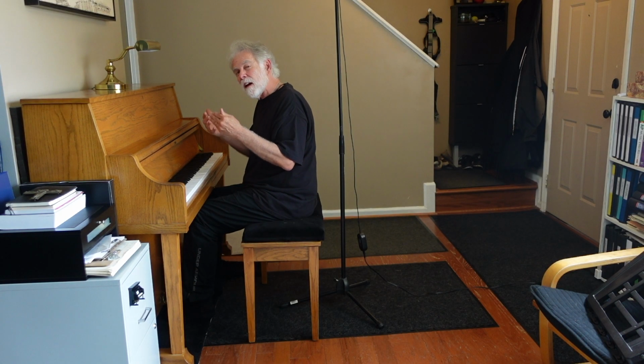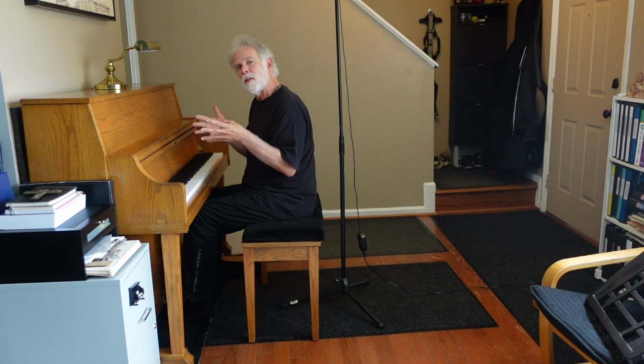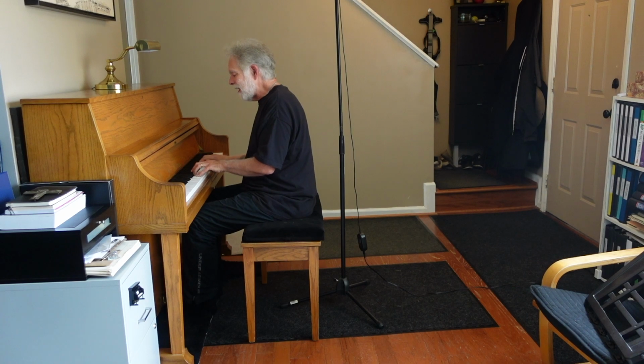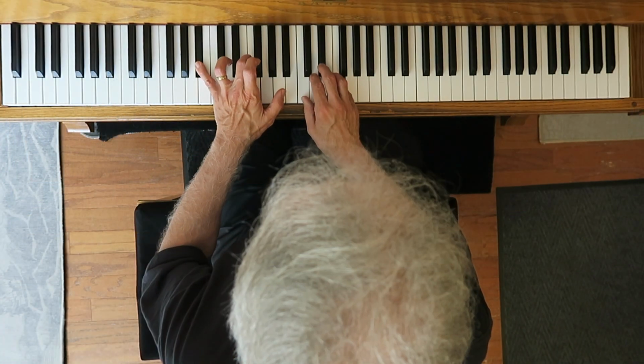If you're in the key of B flat major, is there a Lydian dominant? Is there an E flat 7 anywhere in this song in the key of B flat, where I would play Lydian? And it makes a great sound.